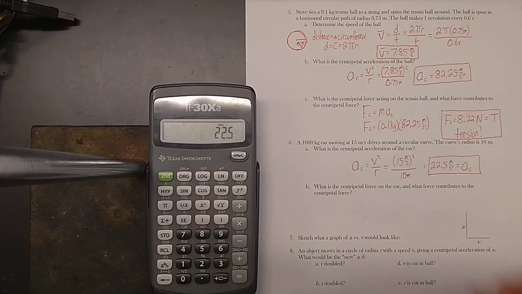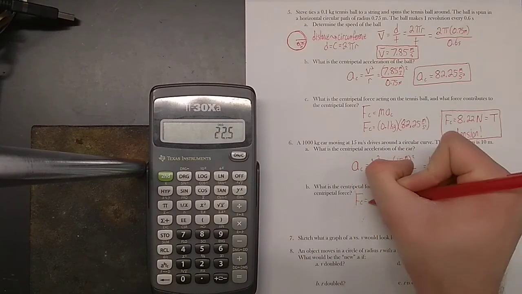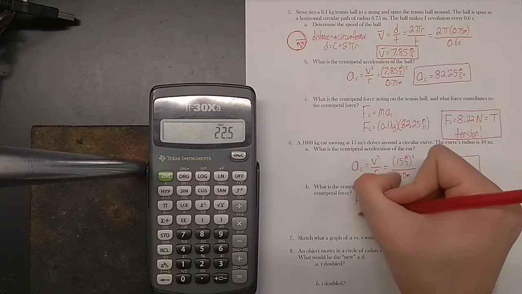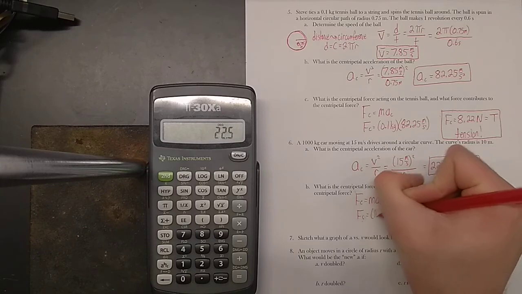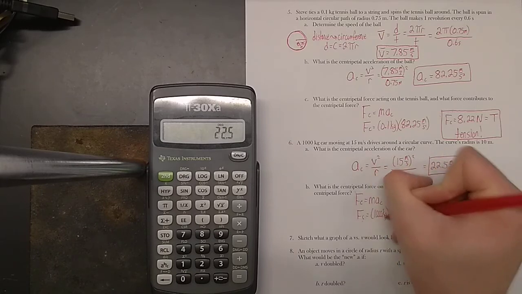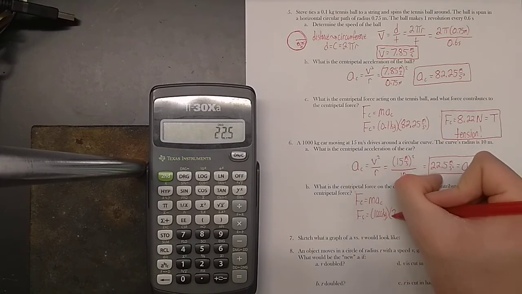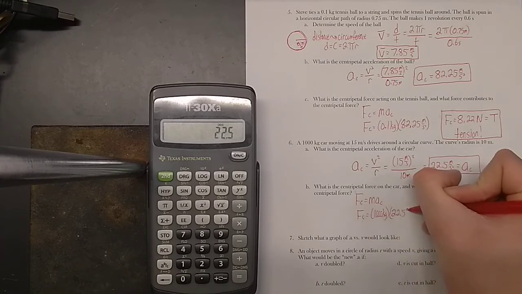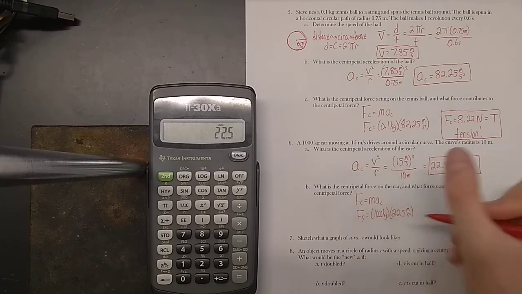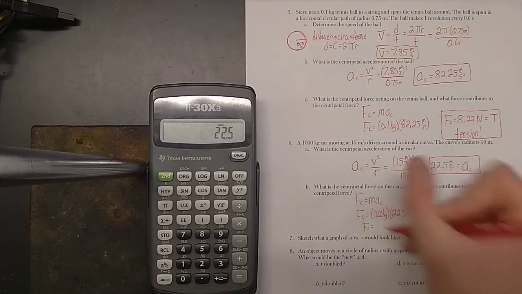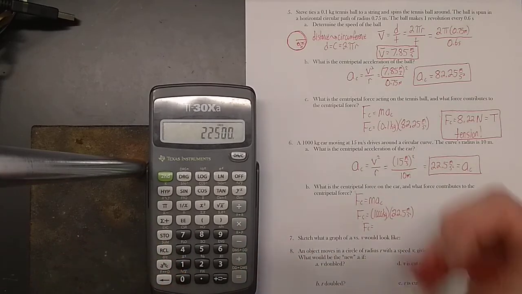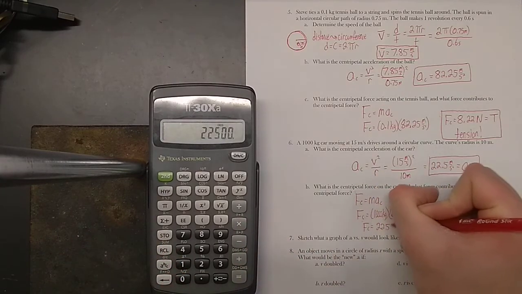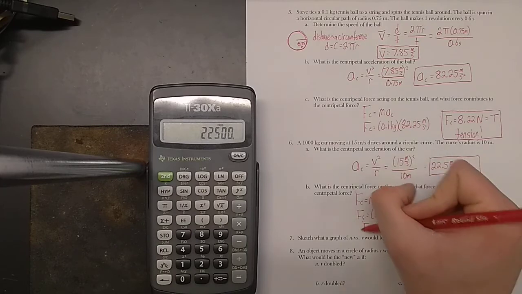And again, based on that, I can find the centripetal force. The mass of the car is 1,000 kilograms, AC is 22.5 meters per second squared. So FC must be 22,500 newtons.